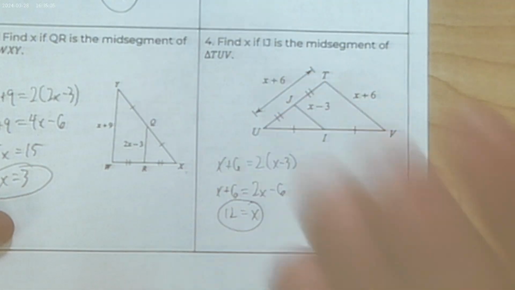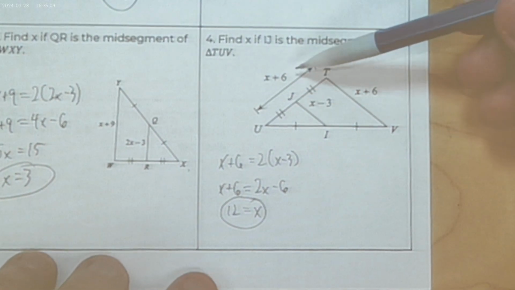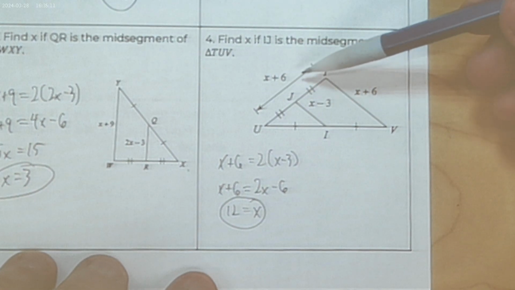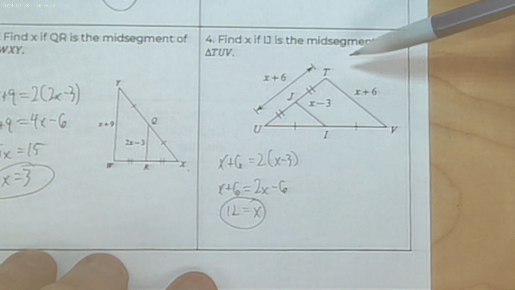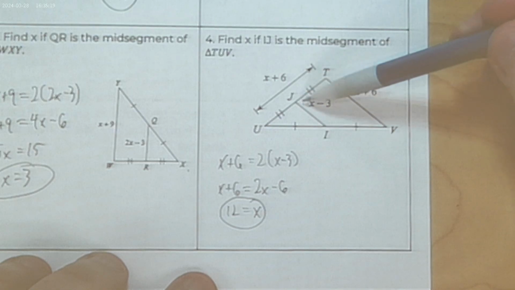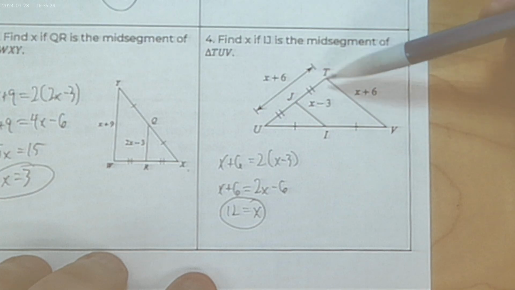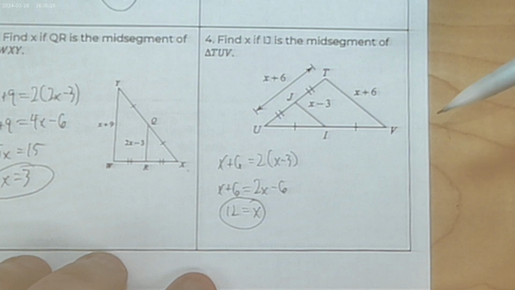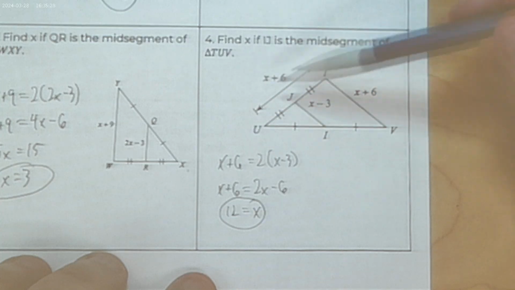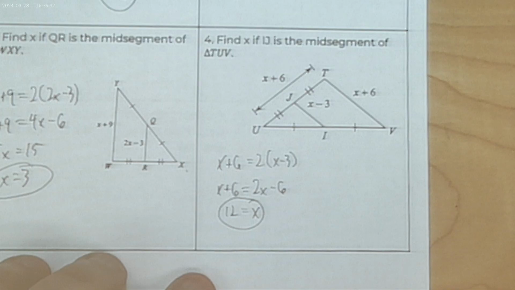I mean, there it is. All right. Like I said, this was confusing, but it's ultimately meaningless. Well, it's not meaningless per se, but if we know that this line here is the midsegment, then we know that this line here is half of this line. And that's all we really need to know in order to solve it. This is just extra information that I don't think we need to use at all. So, yeah, all right, moving forward.